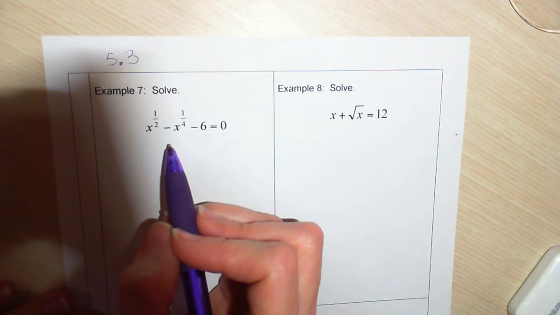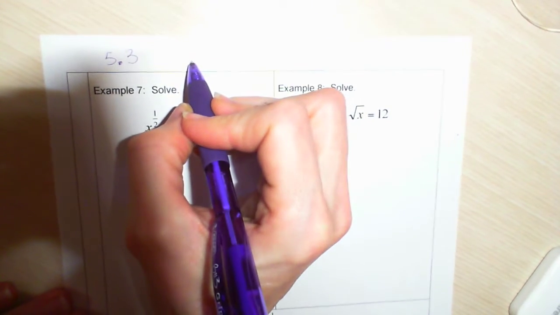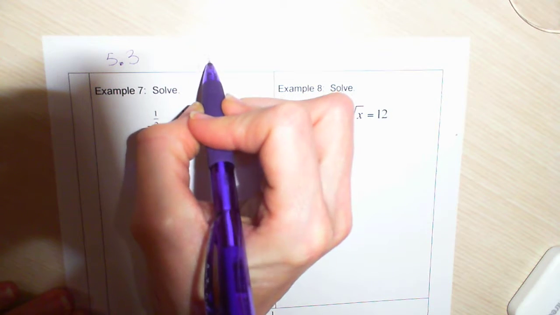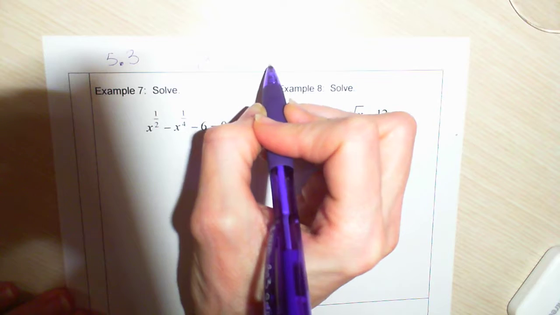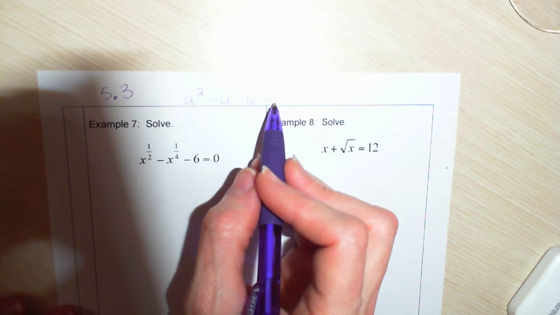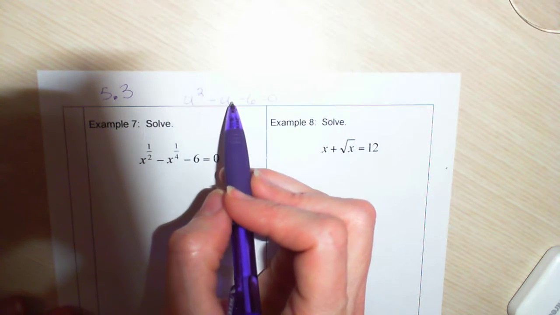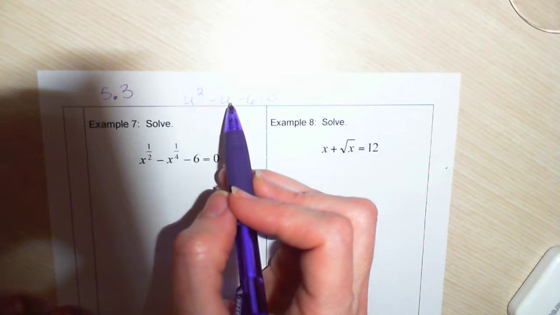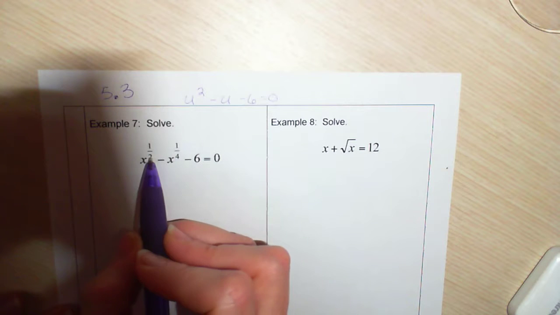Hopefully you were in class for the first few examples. Remember, the goal of these problems is to rewrite them so they look like a quadratic, something we can solve by factoring or by the quadratic formula. So the first thing you want to do is check your exponents.